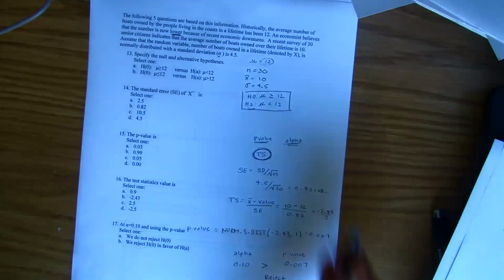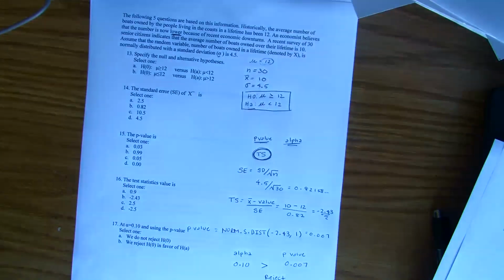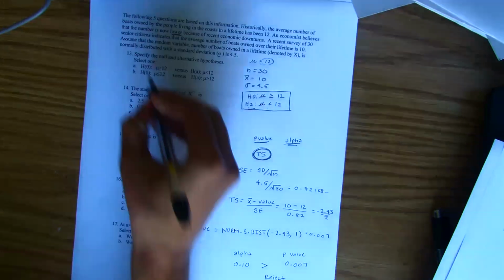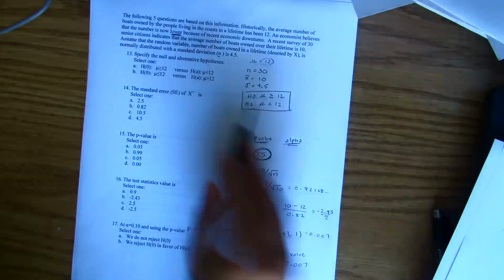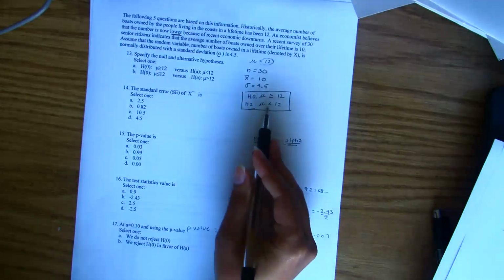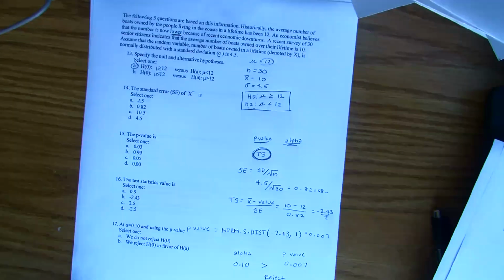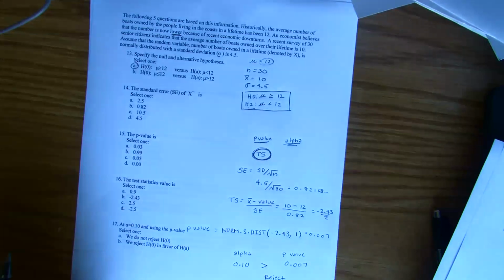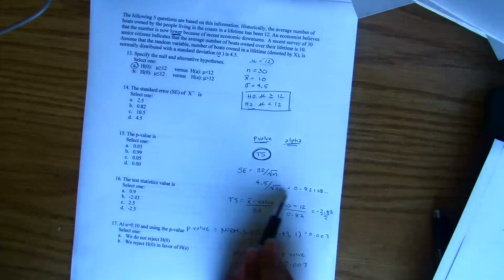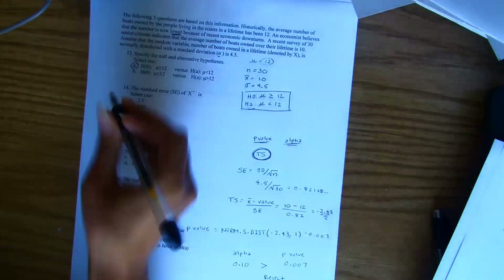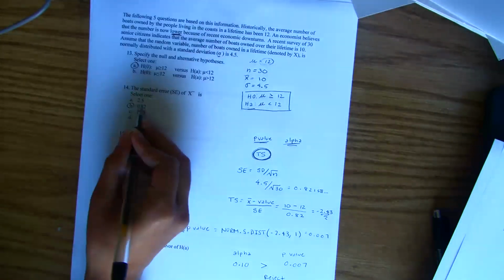So now that we have all of this stuff calculated, it's very easy to go through this and to answer all the questions. So our null and alternative, we determined that here, the answer is going to be A. Okay. Let's go to 14. What's our standard error? We calculated our standard error right here, 0.82. That would be answer choice B in this case.